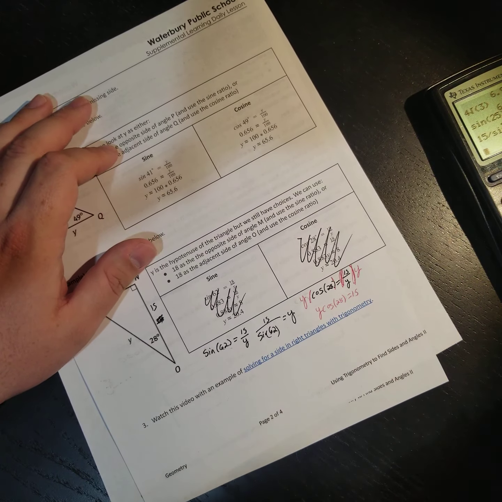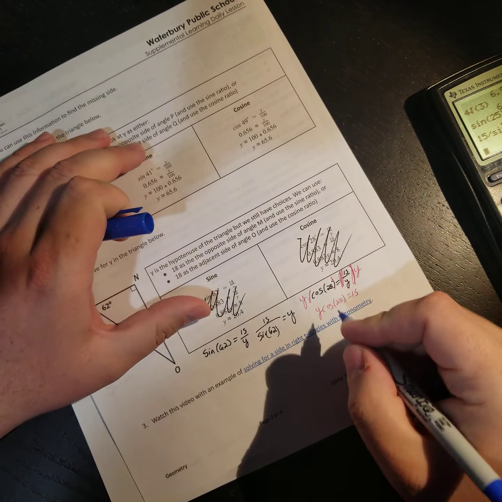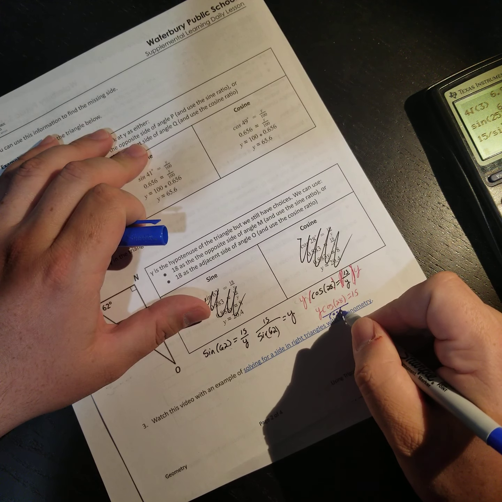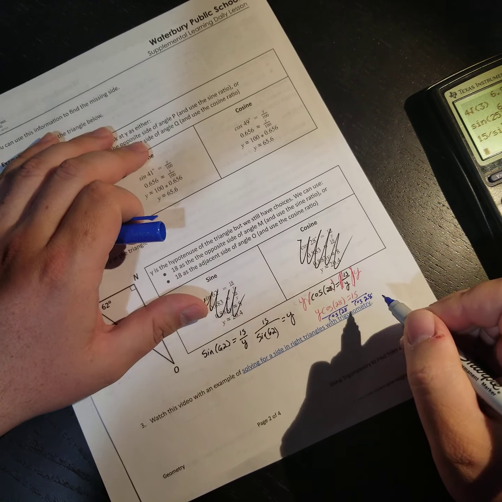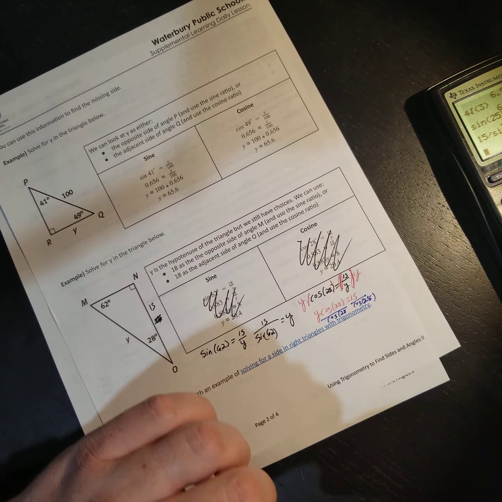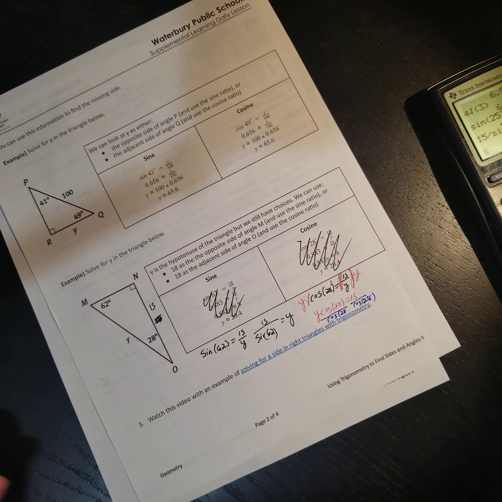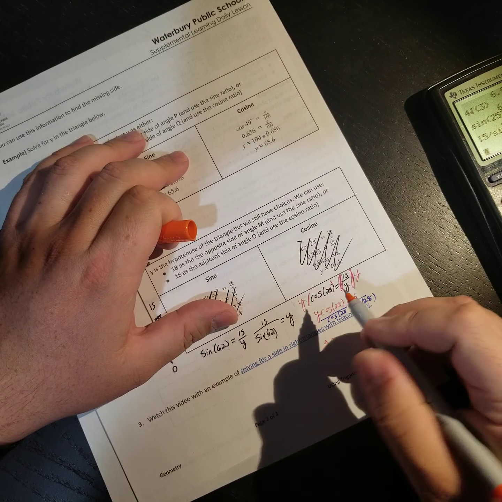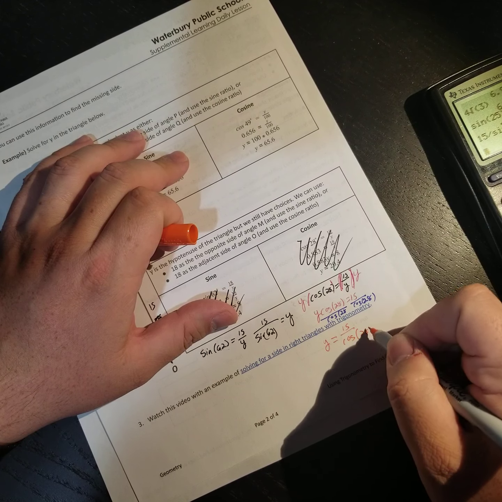So I have y cosine 28 is equal to 15. And then I'm going to divide by cosine 28 to isolate y. And there you have it. The shortcut just says you can do this in one step rather than three. So I now have y equals 15 over cosine 28.